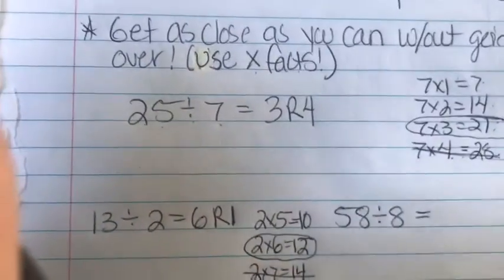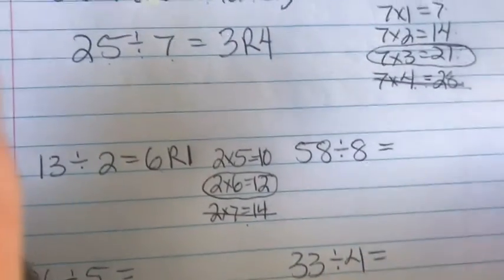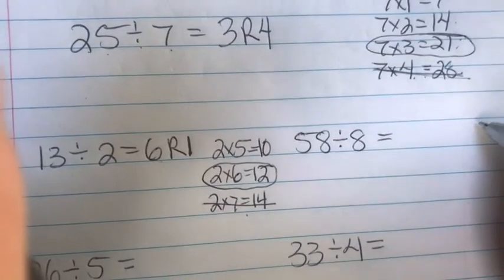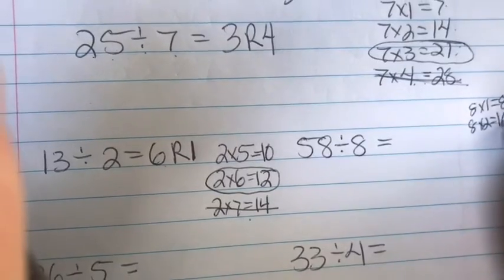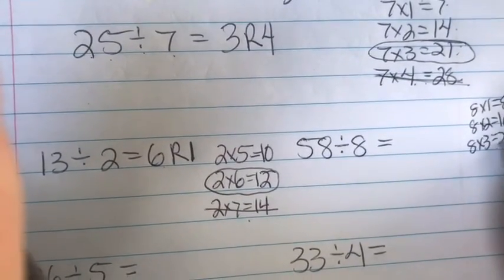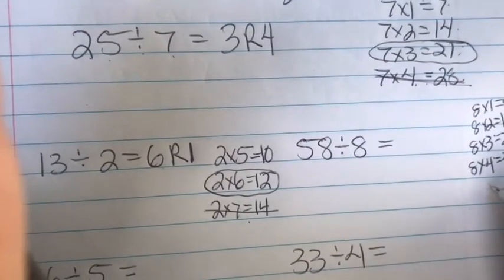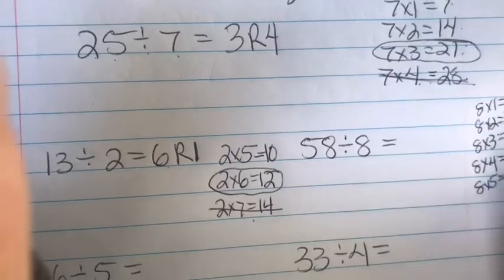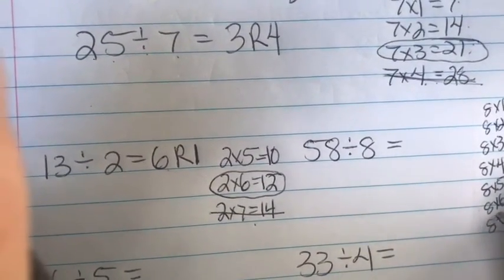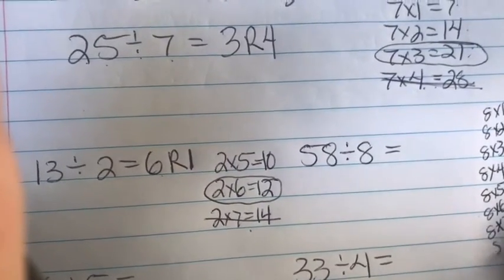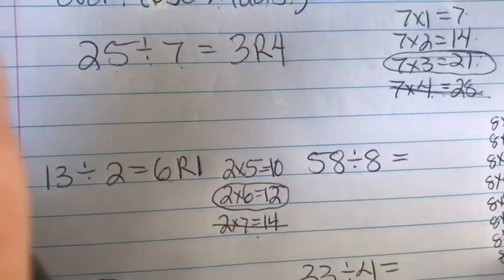Over here for 58 divided by 8, I'm going to start thinking about what times 8 is going to get me as close to 58 as I can without going over. So I start writing down again. 8 times 1 is 8. 8 times 2, and especially if you haven't memorized these facts, you can write them down and count them out on your fingers if you need to. So I'm on 8 times 5 is 40. 8 times 6 is 48. Not there yet. 8 times 7 is 56. 8 times 8 is, and I say, I can't go over, so I have to go back 1.